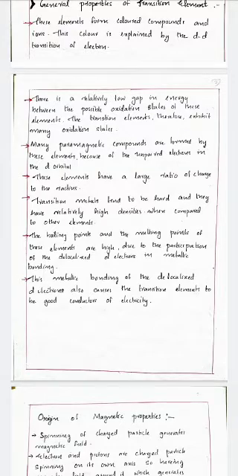The boiling points and the melting points of these elements are high due to the participation of the delocalized d electrons in the metallic bonding. This metallic bonding of delocalized d electrons also causes the transition elements to be good conductors of electricity.